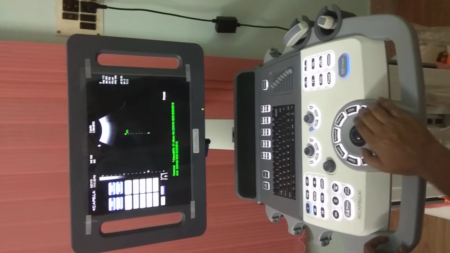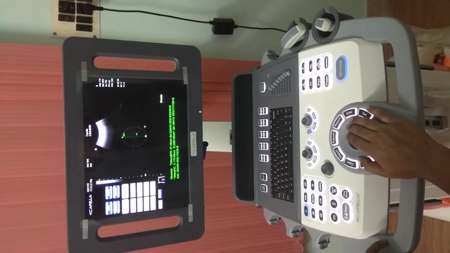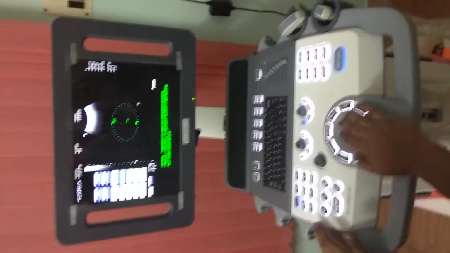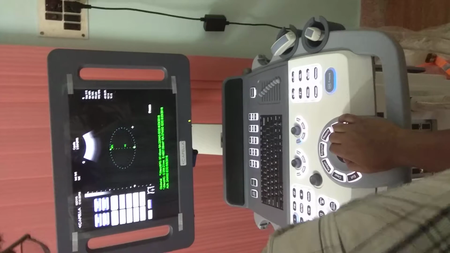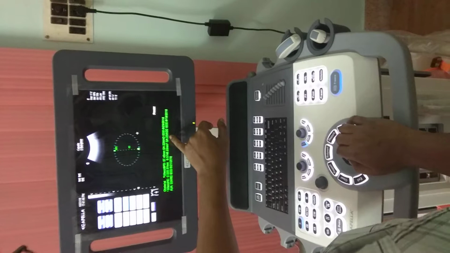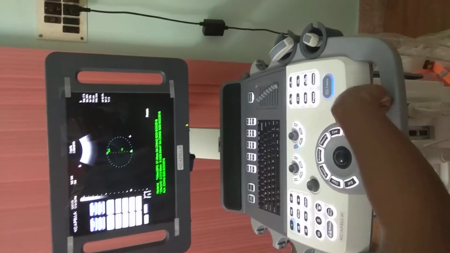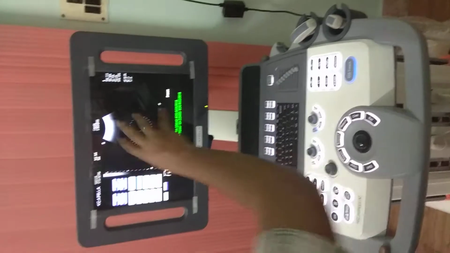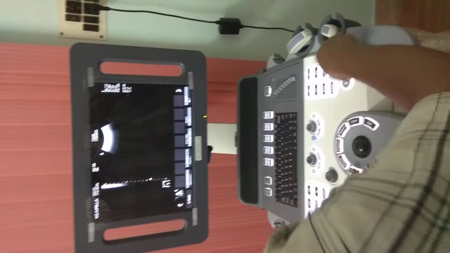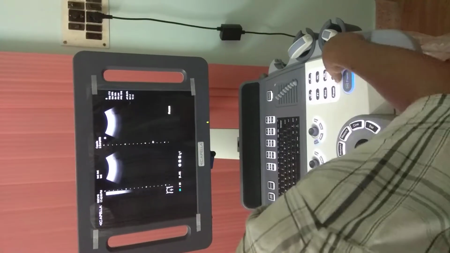So this is one, and then we can select the HC as well. So this is how we select both the axis and EDD for our BPD and HC. And here you can see the running measurements that you can also see over here. So when the measurement is confirmed, you press select, and this measurement, as you can see, is confirmed and stored.